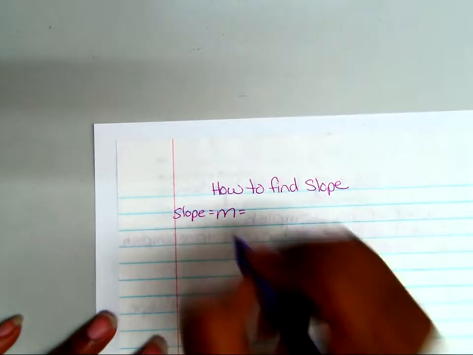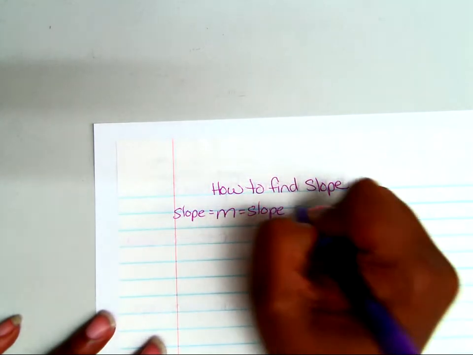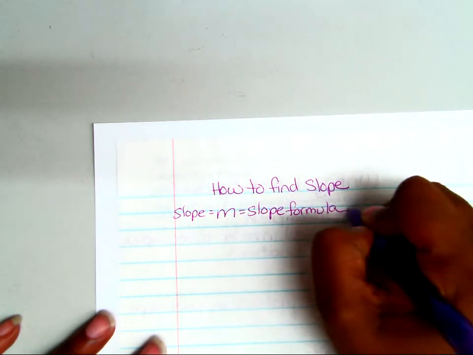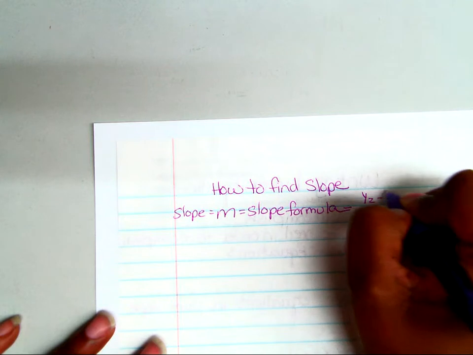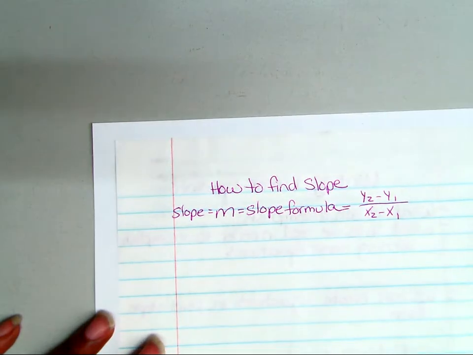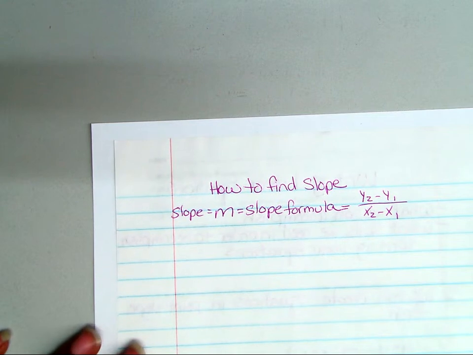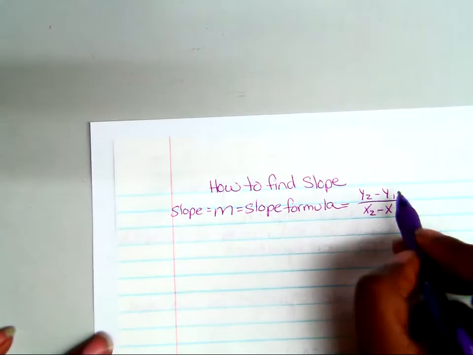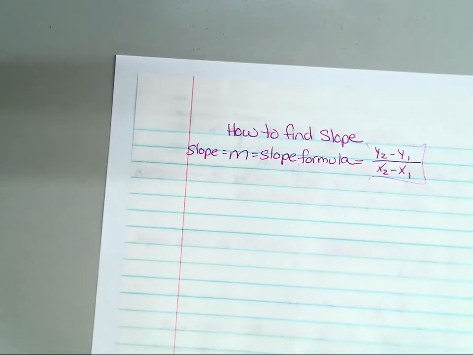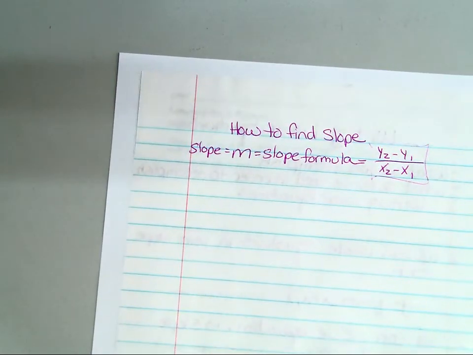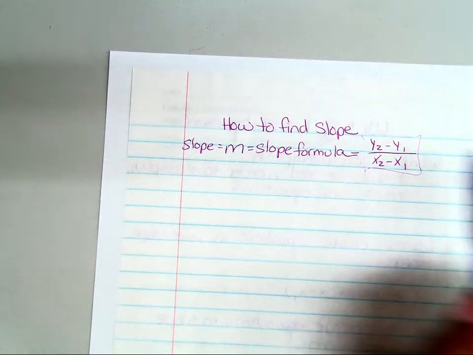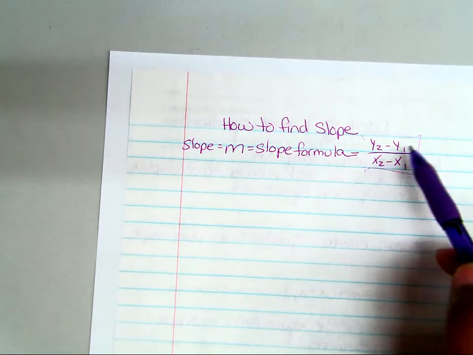We have a slope formula, which is y2 minus y1 over x2 minus x1. Okay? This is really the main thing we're going to be using for this particular lesson. y2 minus y1 over x2 minus x1. These numbers are just labels. They are not exponents. They're just labels.